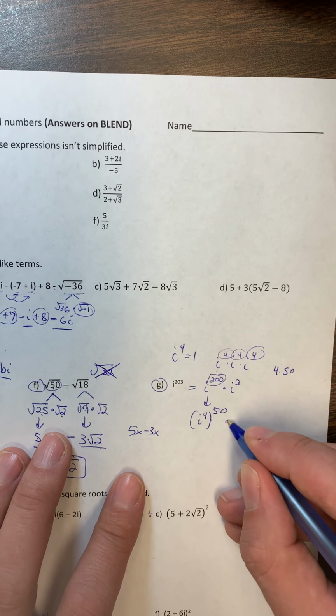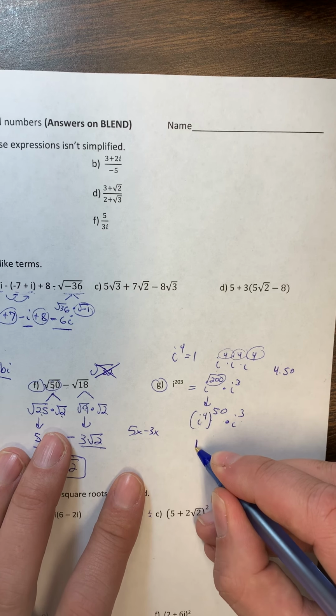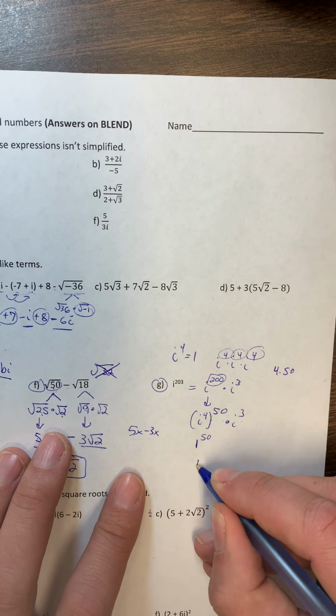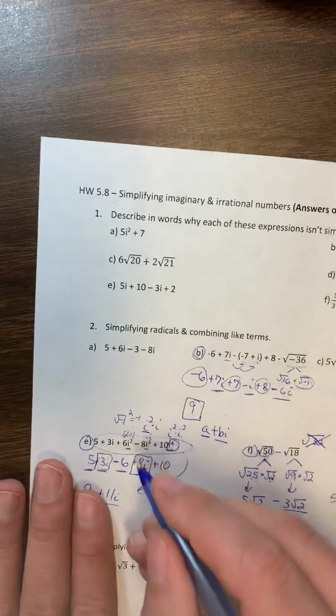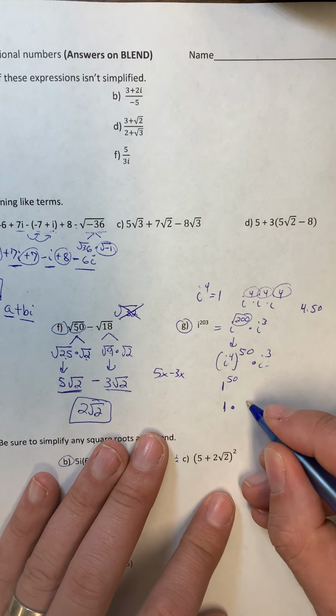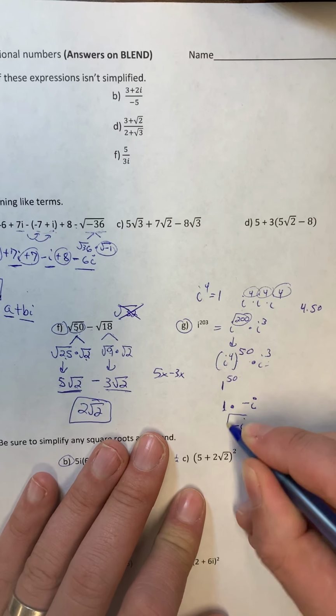And this is all times i to the 3rd. And so i to the 4th power is 1. And 1 to the 50th power is still 1. So we get 1 times i to the 3rd. And we saw earlier that i to the 3rd is one of the special ones. i to the 3rd is negative i. And 1 times negative i is negative i.